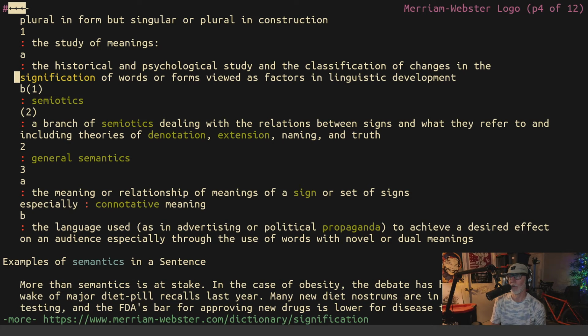Semantics, plural in the form of singular. The historical and psychological study of the classification of changes in significant words or forms. A branch of semiotics dealing with relations between signs and what they're referred to, and including theory of denotation, extension, naming, and truth, the meaning and relationship of a sign, the language used, the audience, especially through semantics. This is the most common one.